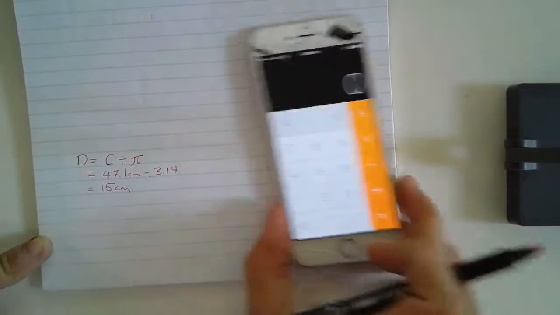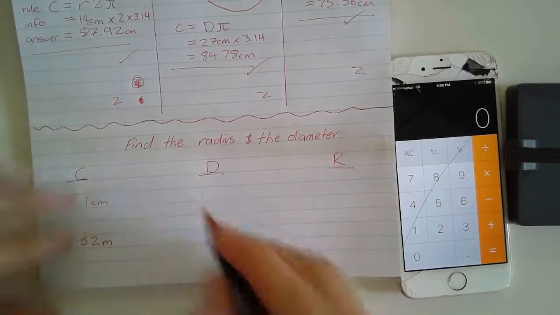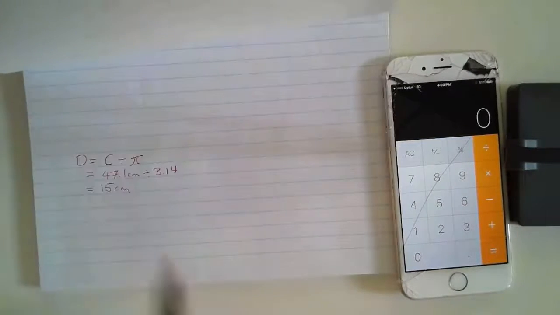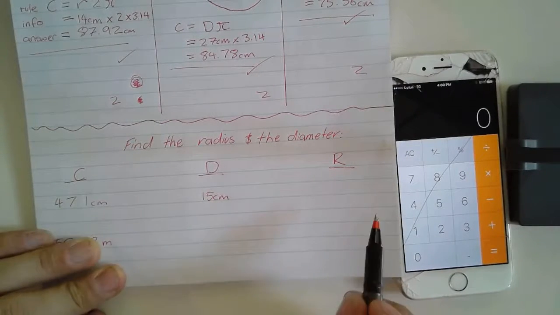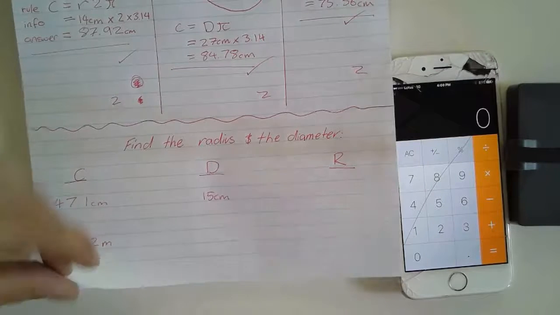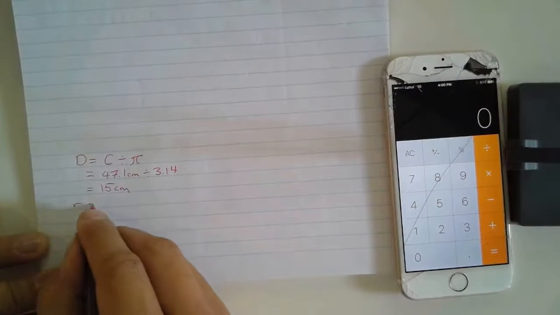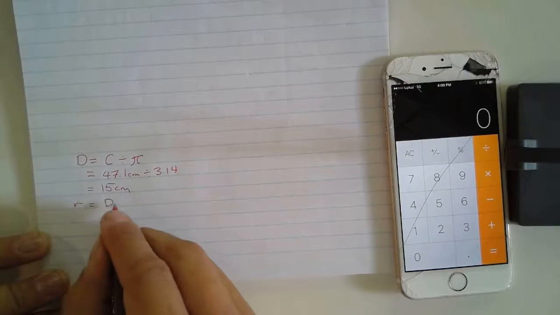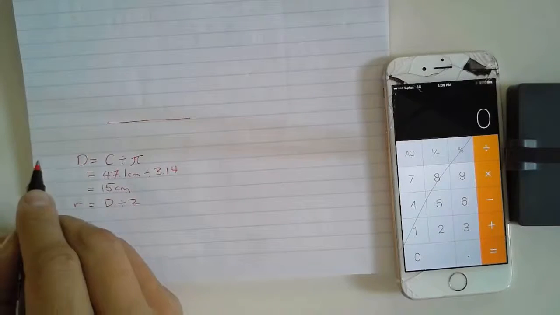But say I wanted to go one step further with it. Oh, actually, before we do that, come back here. Putting in the diameter column, 15 centimeters. Now to get the radius, well, that's pretty easy, but again, I need my working. So here I'll put radius equals diameter. How do we find the radius? You halve it. So divided by 2. Remember, diameter goes all the way across the circle.